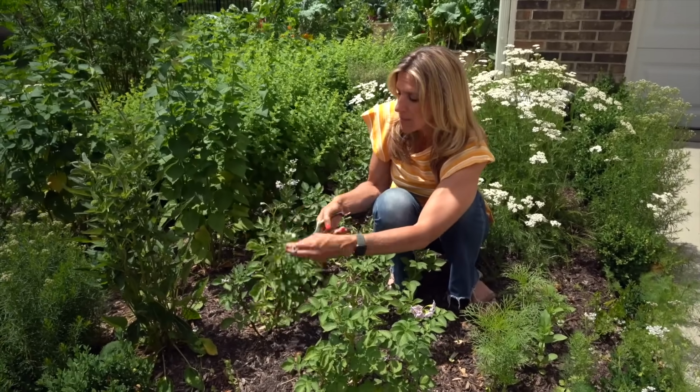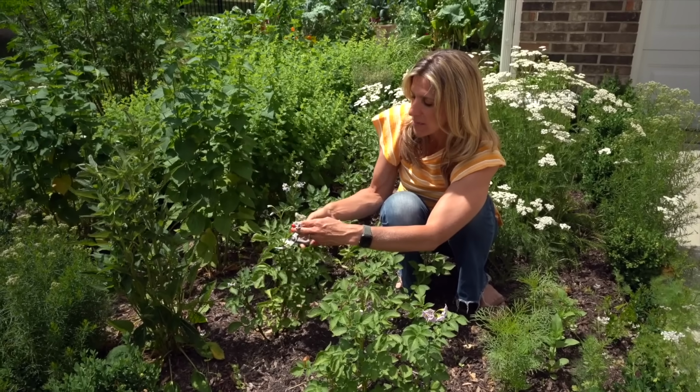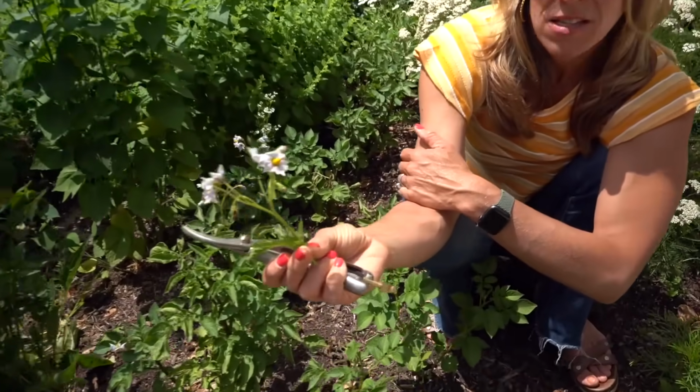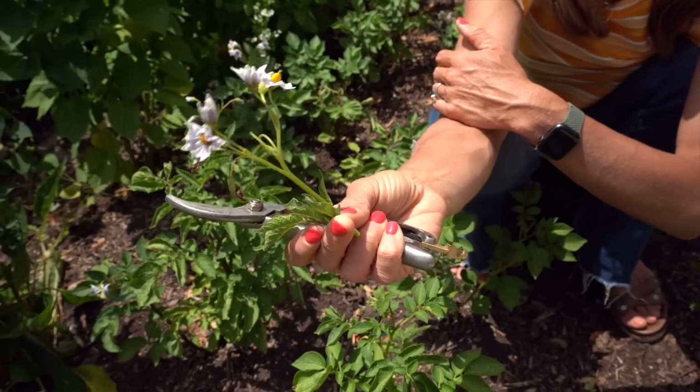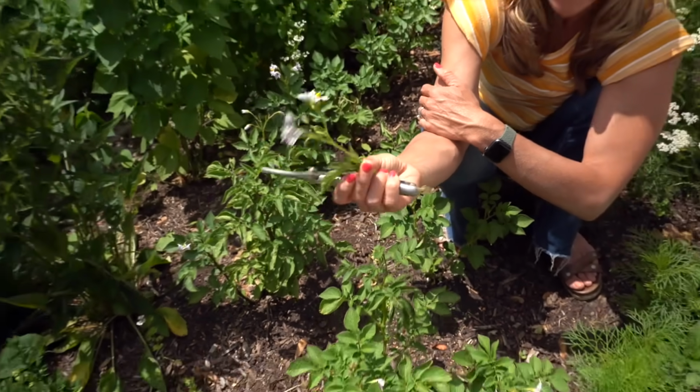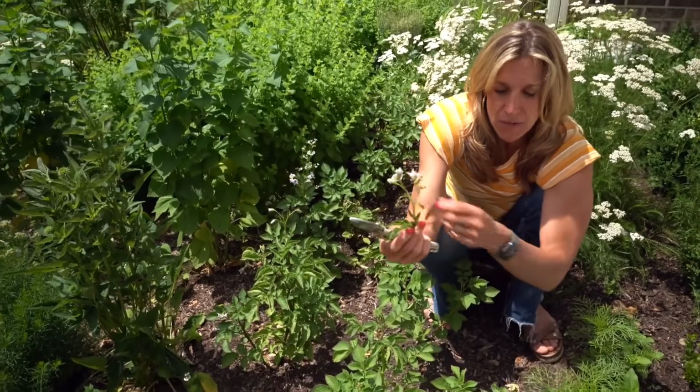So all I'm gonna do is come in, go right to the base of this stem with the flower, and I'm just gonna cut it right off. So I could root this if I wanted to, just for the experience, just to see what happens. I'm probably honestly just gonna compost it.